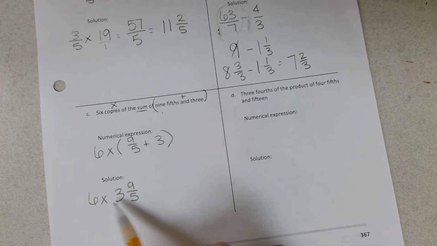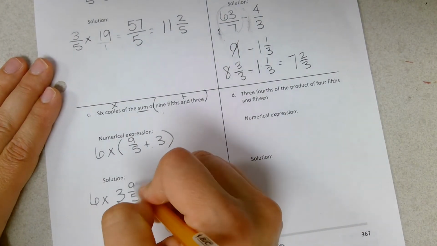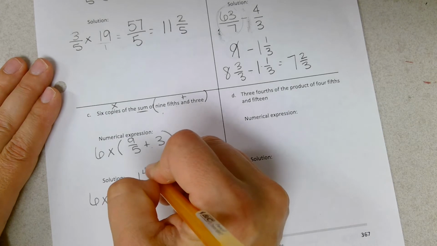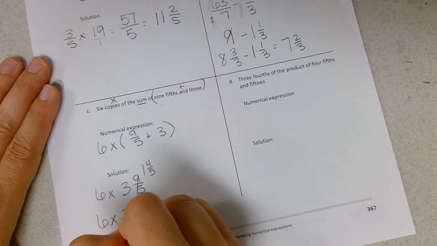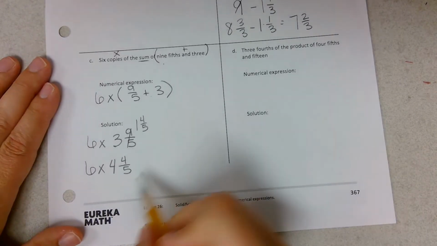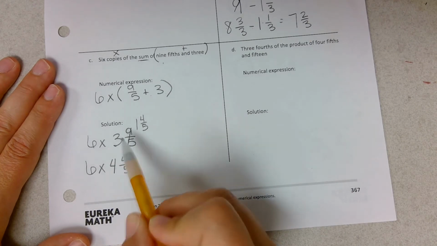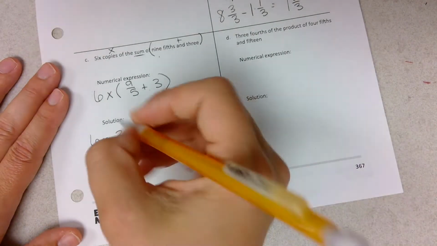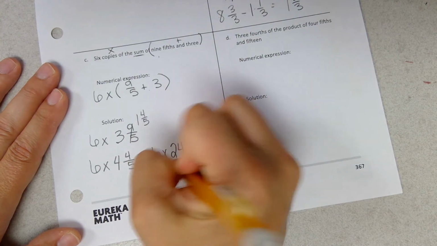But what I want to do here is, first of all, convert this because 9/5 is an improper fraction. 9/5 is actually 1 and 4/5, okay? So I'm going to be doing 6 times 4 and 4/5. I'm going to turn this into that improper fraction. So 5 times 4 is 20 plus 4 is 24. So I'm going to do 6 times 24 fifths.